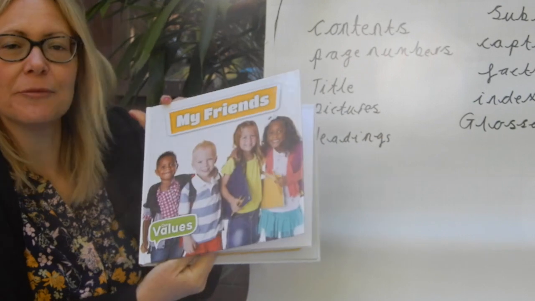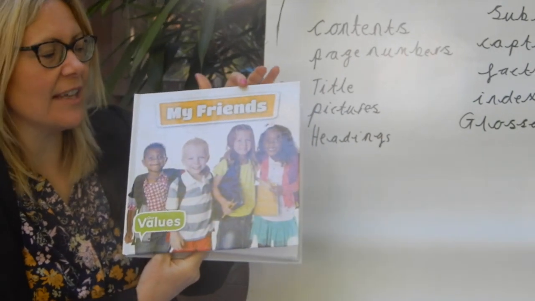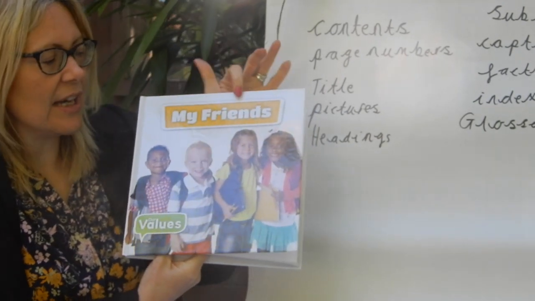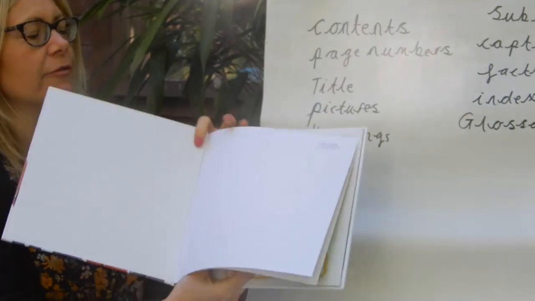They don't keep the title hidden from you. It's the first thing you tend to look at to judge if you're going to like reading that book, and that's your title.